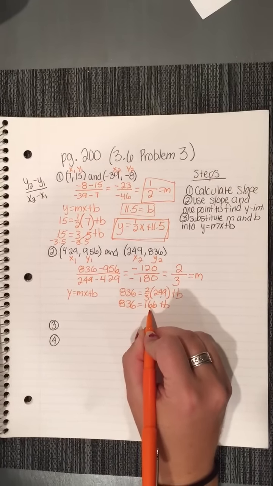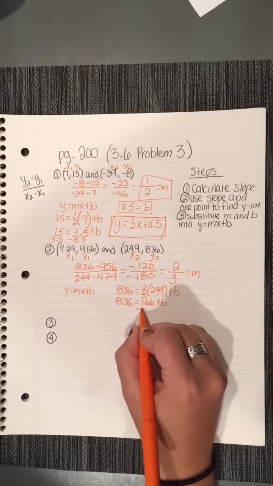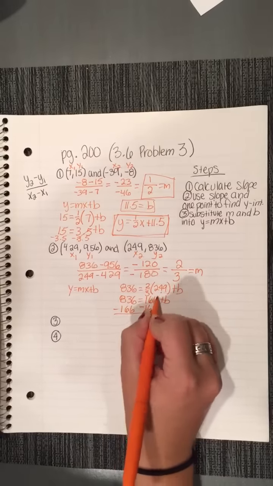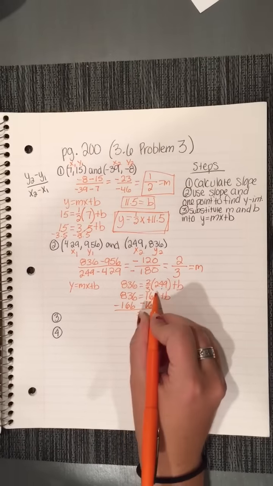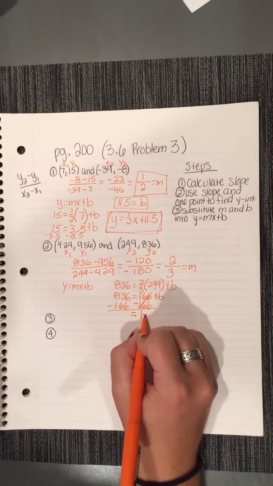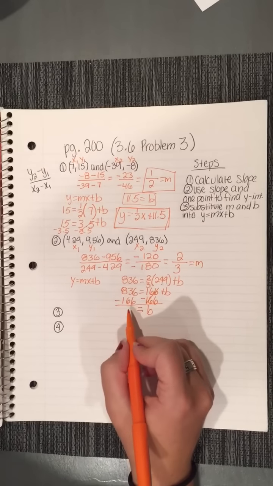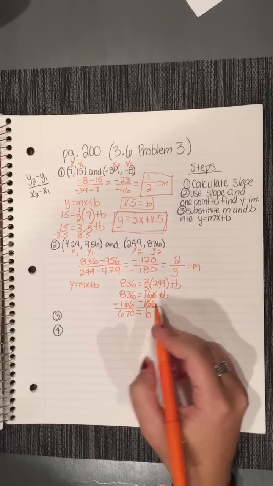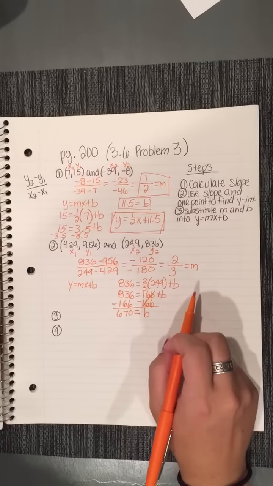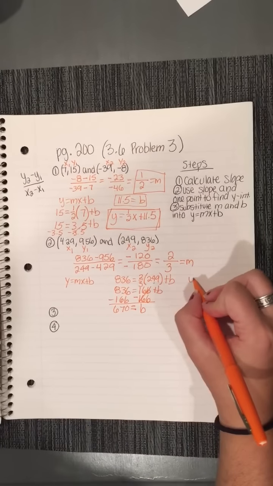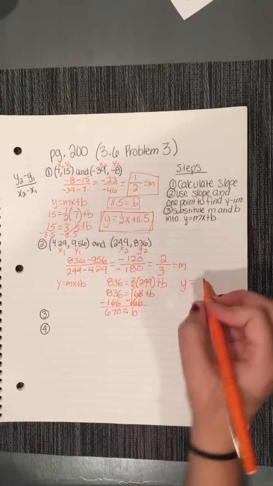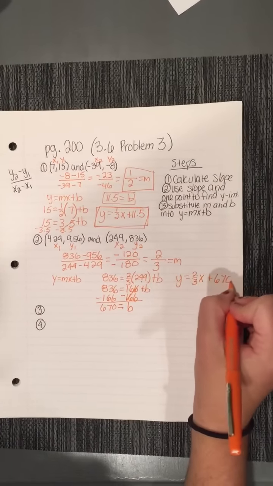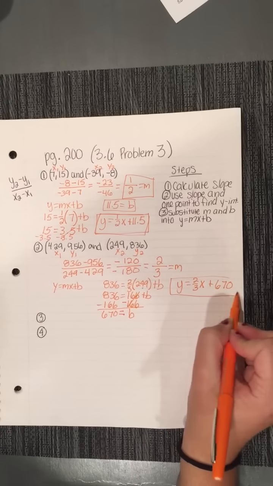Currently 166 is being added to b, so we have to do the opposite of that, which would be subtracting 166. What we do to one side of our equal sign, we have to do to the other. Bring down your equal sign, those cancel. All we have on the right here is b, and when you do this right here, you are going to get 670. Then the last step, we just have to plug these values that we just solved into y equals mx plus b. So y equals our m, which was 2/3, x plus our 670. So this would be your final answer for number 2.